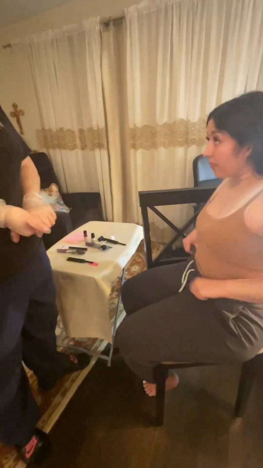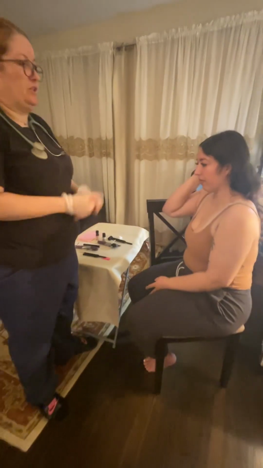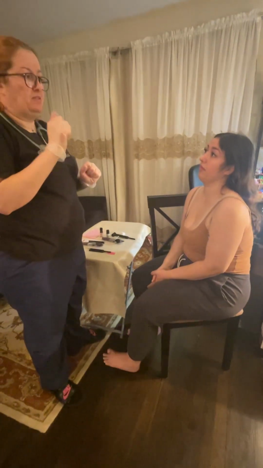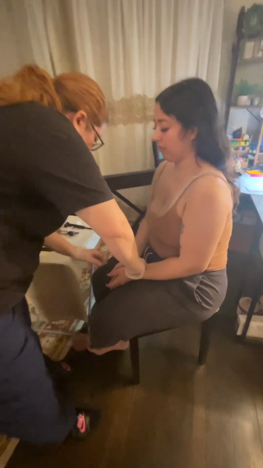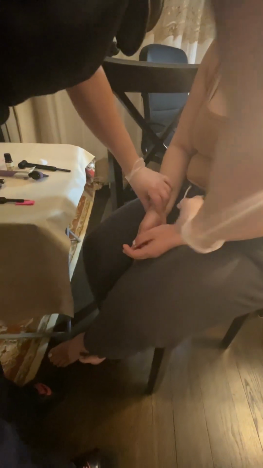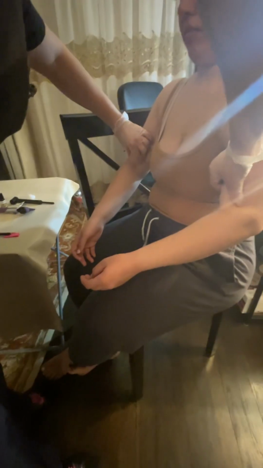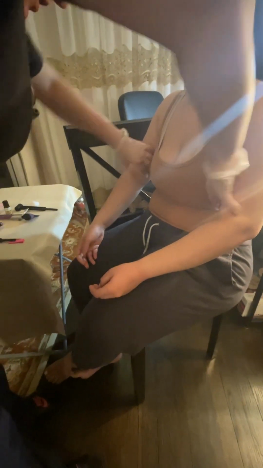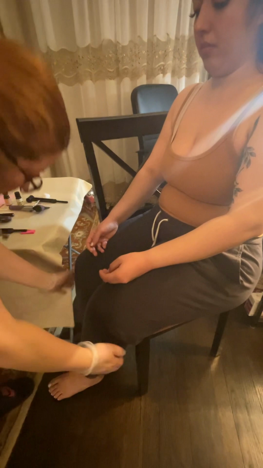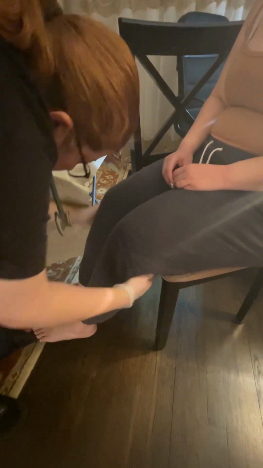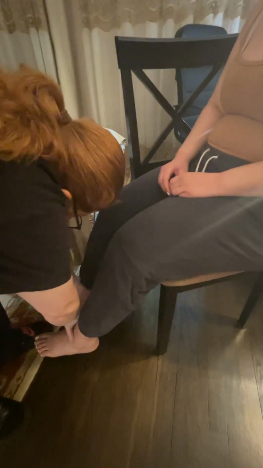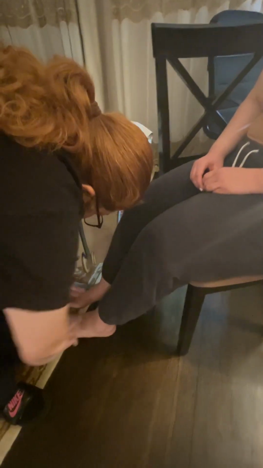Now, we are checking pulses. We're going to do the radial, brachial, popliteal, tibial, and dorsalis pedis. So, radial. Okay, brachial. Popliteal. Tibial, and dorsalis pedis.